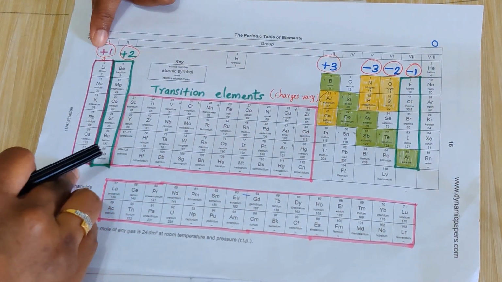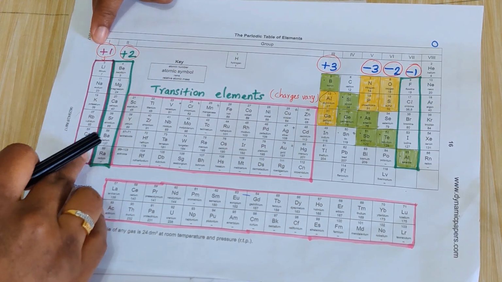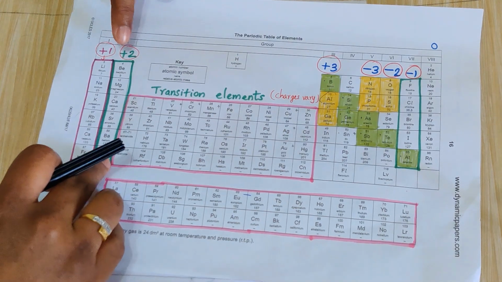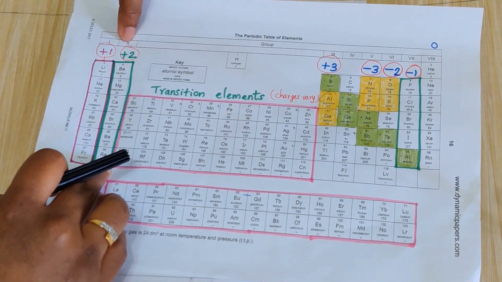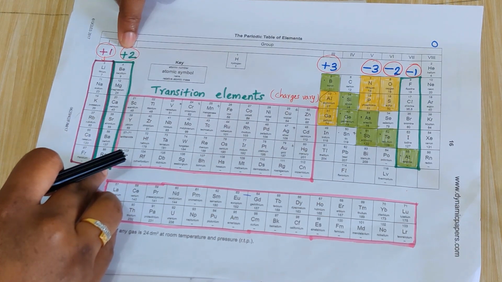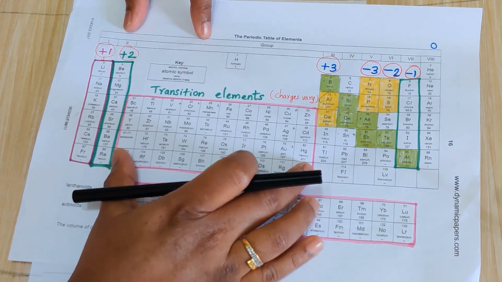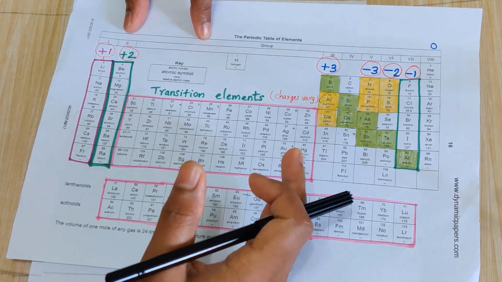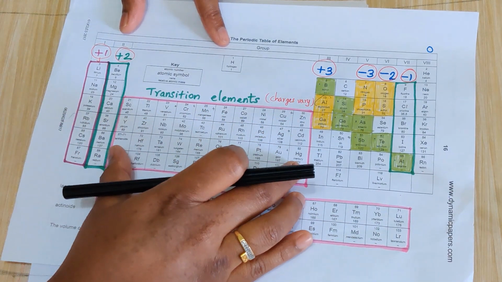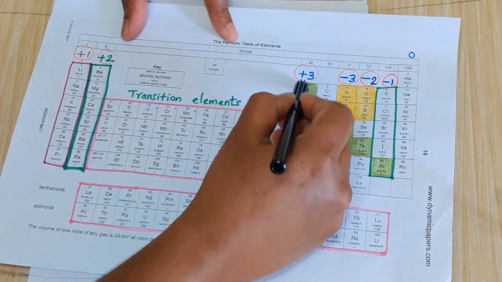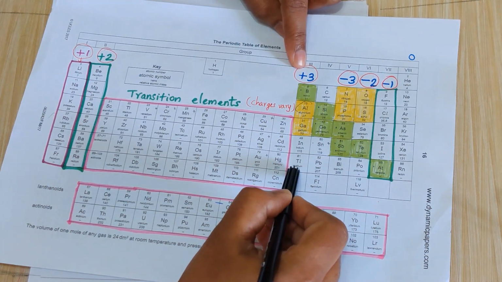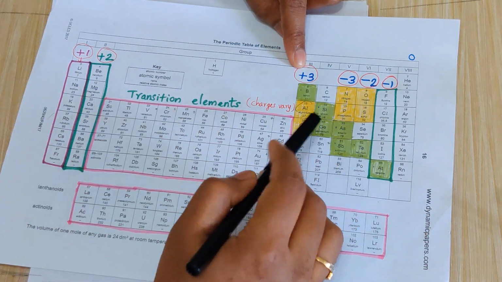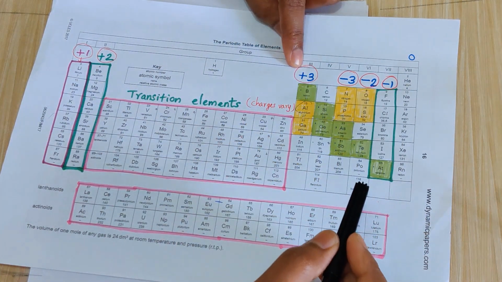In group 1 we have metals, and any element from this group has charge +1. In the second group, all of the elements have +2 charge. Then come the transition elements. They have different charges, which vary, and I will explain that in the next video. So now we leave the transition elements and go to the third group. We have +3 as the charge of group 3 elements, except boron. Boron is a metalloid. So aluminium, gallium all have +3 charges.